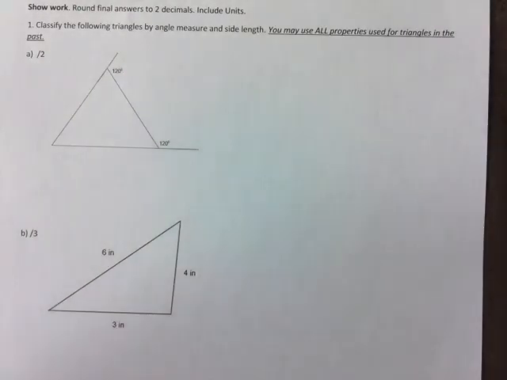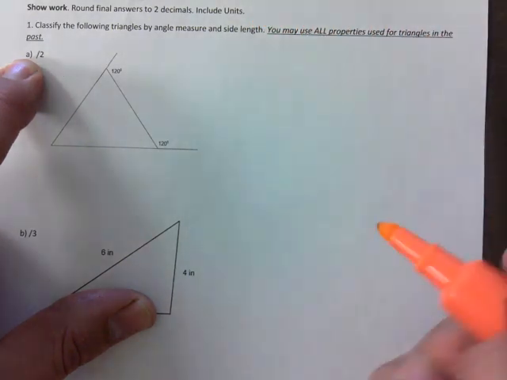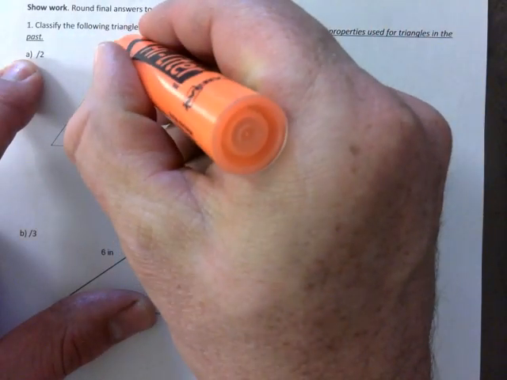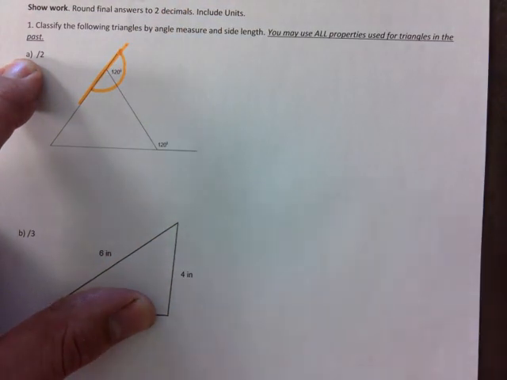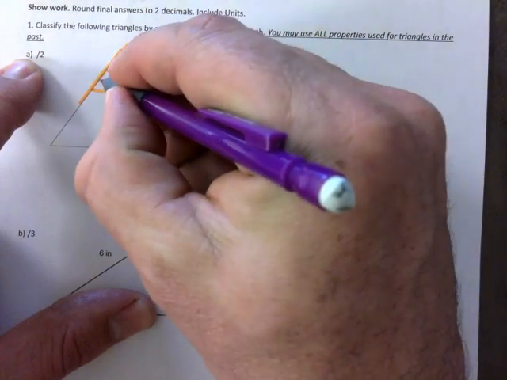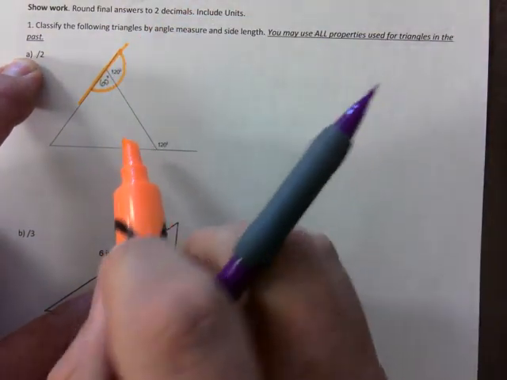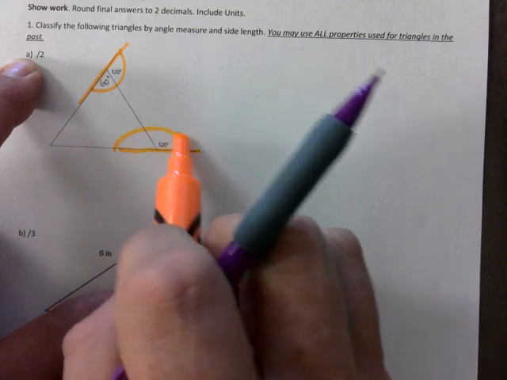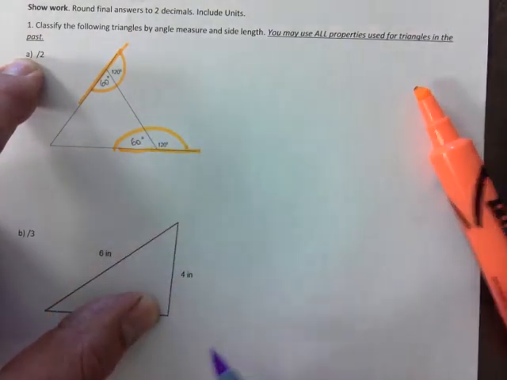So the way I do this, the first one, 2 marks attached there. I don't know if you see it. There's a straight line right there, which makes a 180. That tells us that this has to be 60, right? They have to add up to 180. Same thing over here. You should see, okay, that's a straight angle, 60 degrees right there.